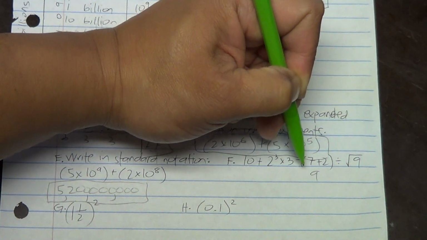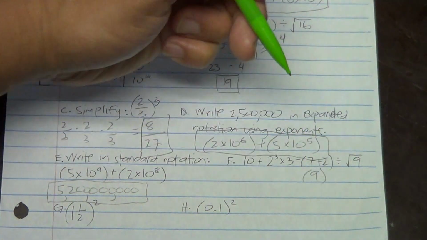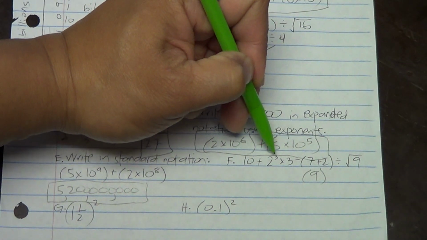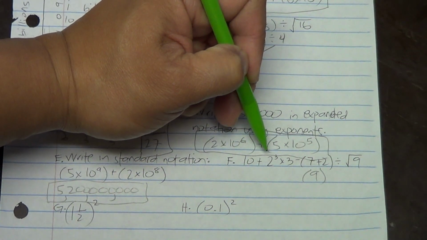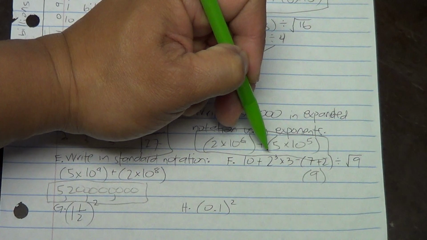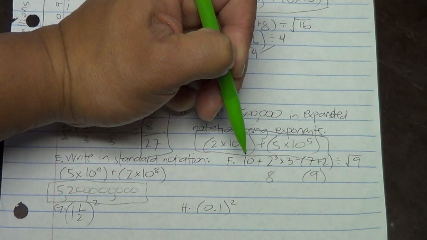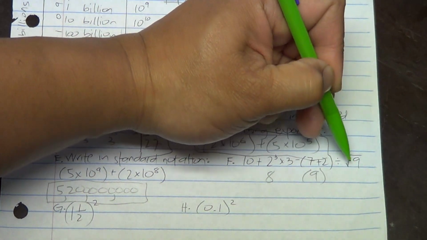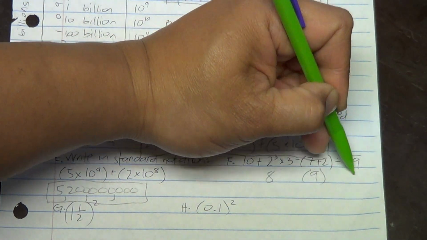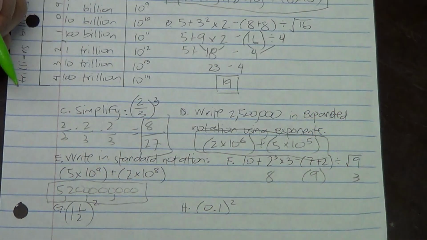Let's do parentheses first. 7 plus 2, of course, is 9. So we'll bring that down. We can keep the parentheses if you'd like. 2 to the third power is not 2 times 3. Remember, it's 2 times 2 times 2. So 2 times 2 is 4. 4 times 2 is 8. And then the square root of 9, what number times itself equals 9? We know that that's 3, because 3 times 3 equals 9.